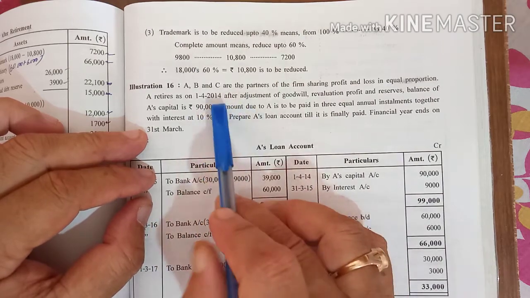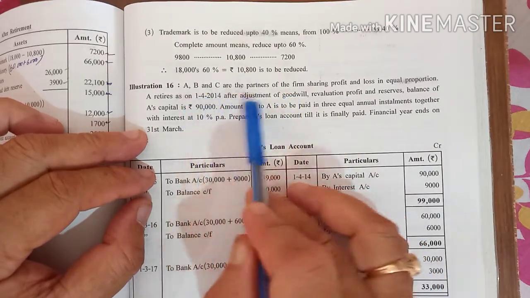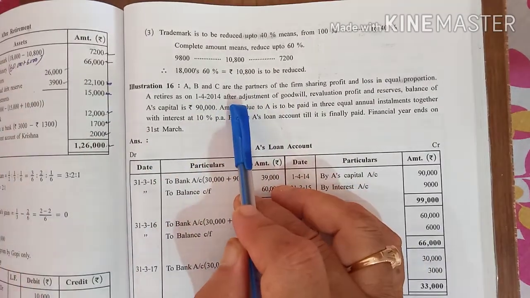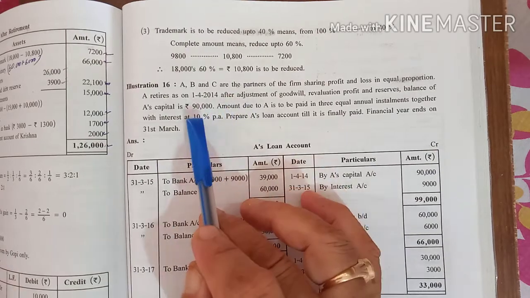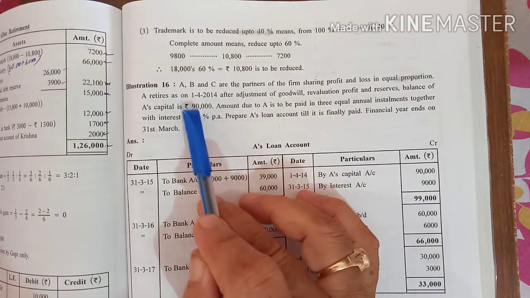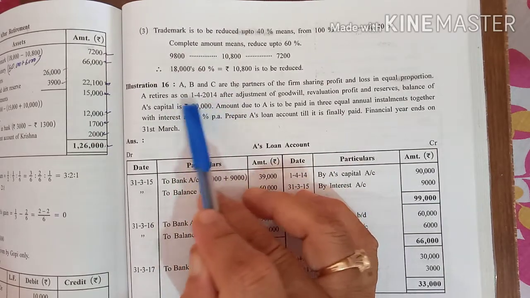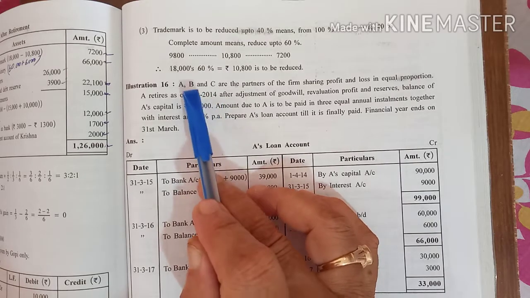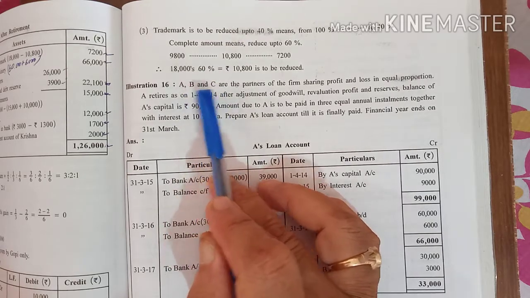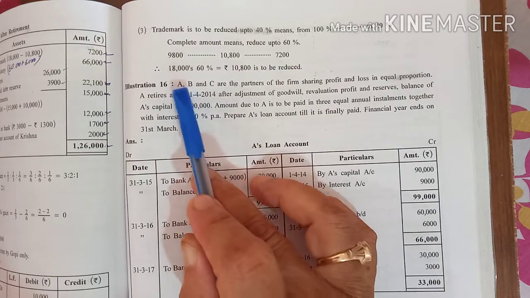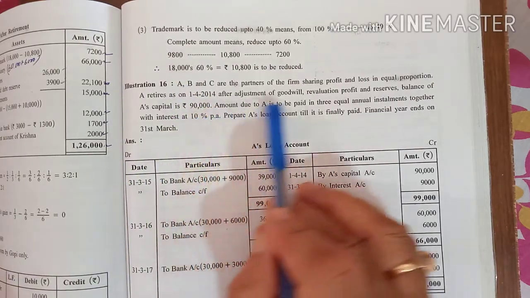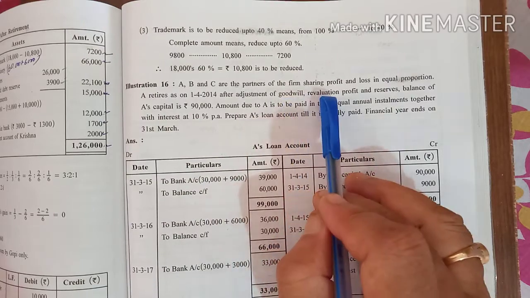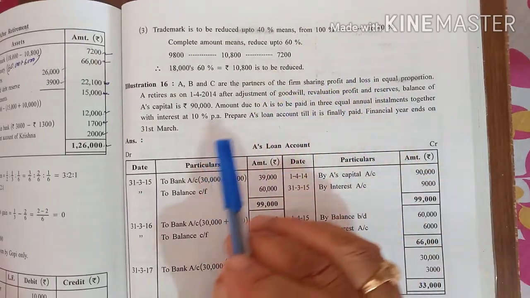We have calculated all the amounts he is going to get from the business or has already got, that is, the debit side and the credit side. The final closing balance for A is that Mr. B and Mr. C have to pay Mr. A 90,000. That is the final amount after calculating everything: goodwill, revaluation, profit, reserve, whatever is there.